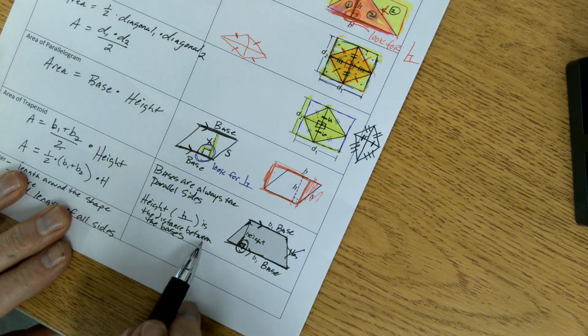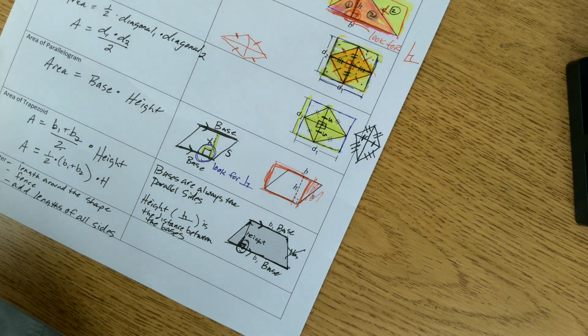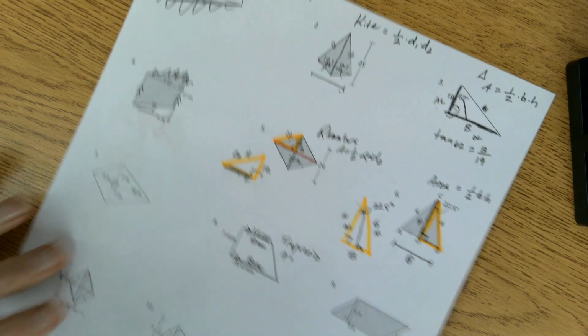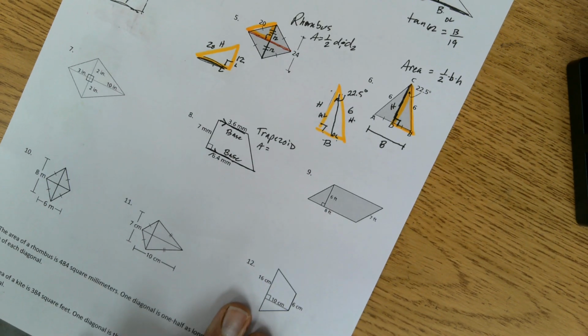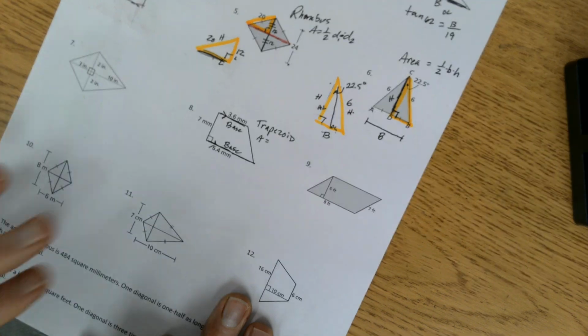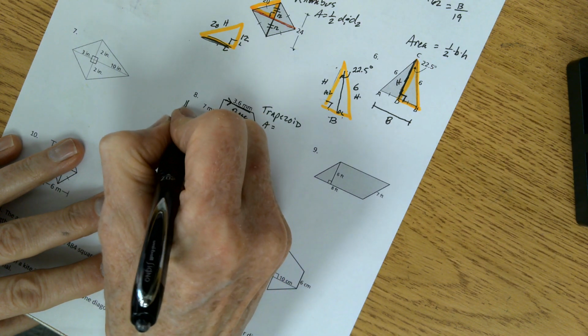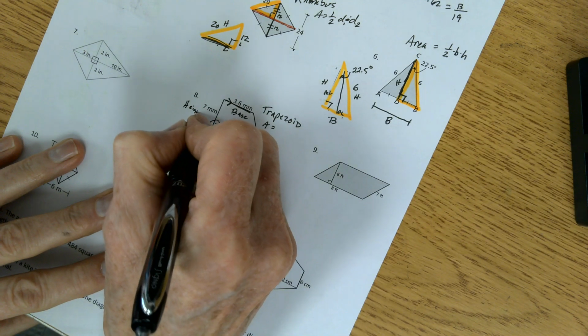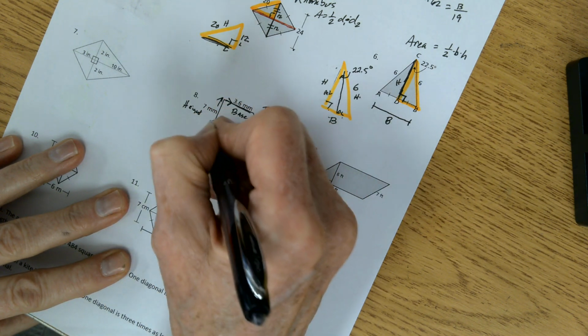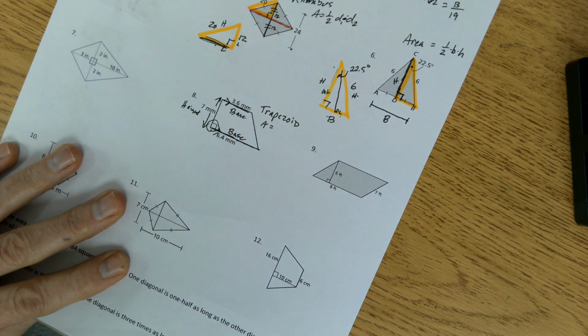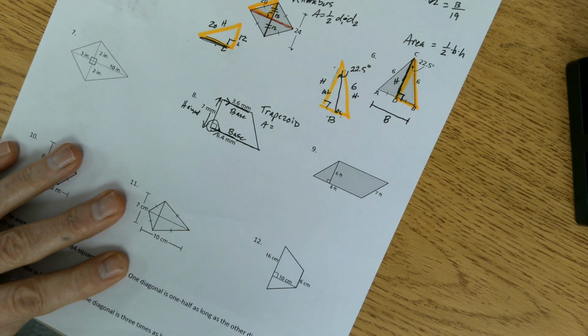The height is the distance between the bases. Okay, let me flip it over on this side. Okay, this, because of the right angle, this is my height. The height is the distance, right, between the two parallel sides, the bases.